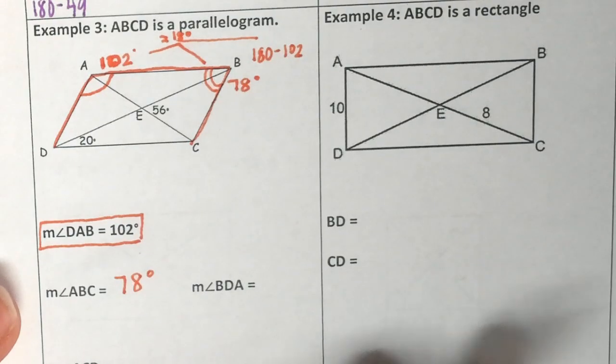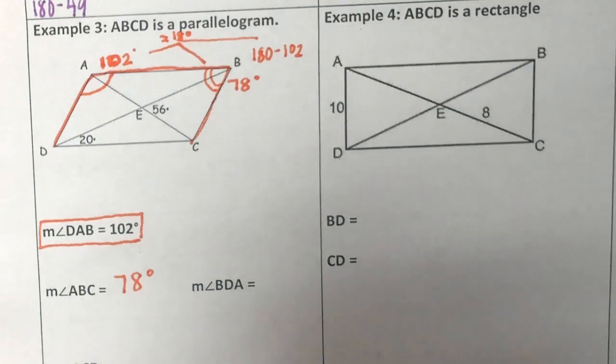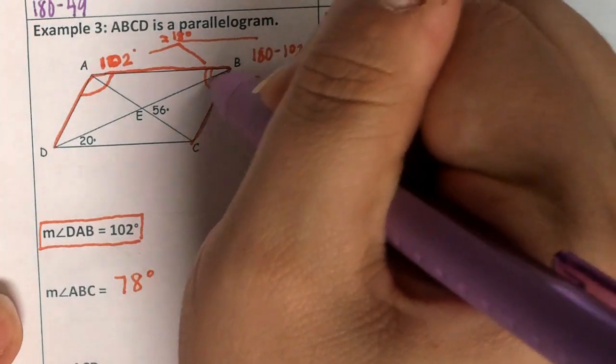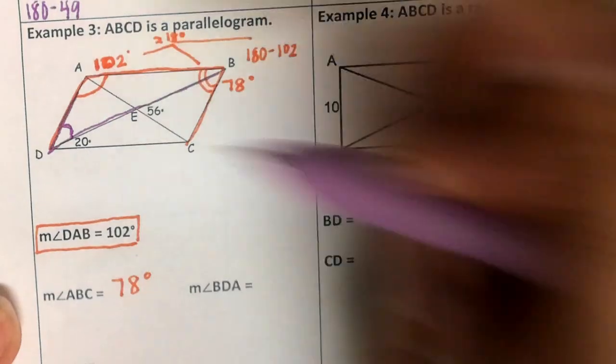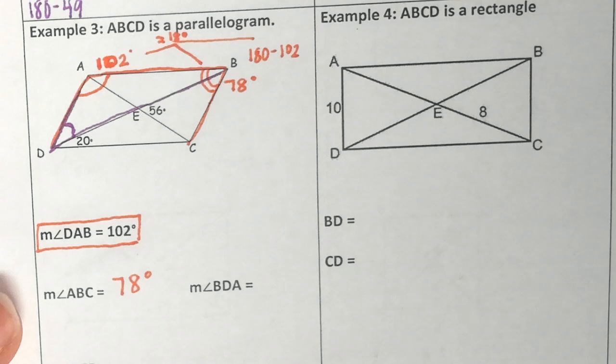You okay with that? Yeah. Now be careful. A lot of y'all mess up just because y'all are doing the wrong angle. Where is angle BDA? Next to 20. B to D to A is right here. What is angle BDA? Somebody new.